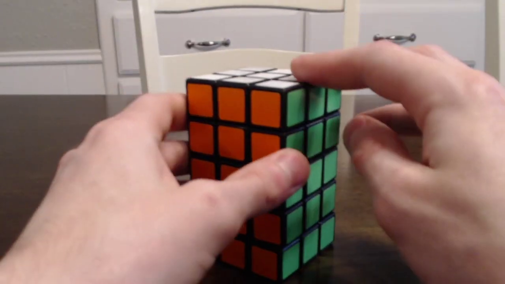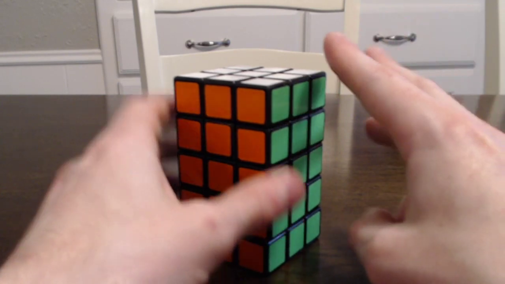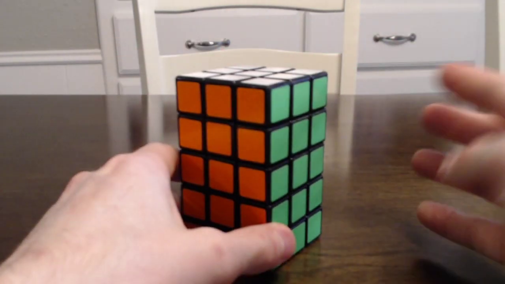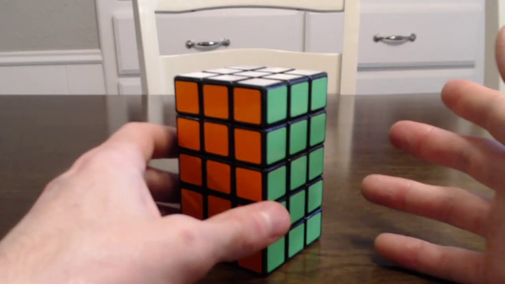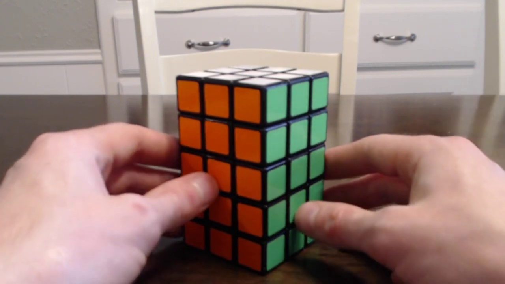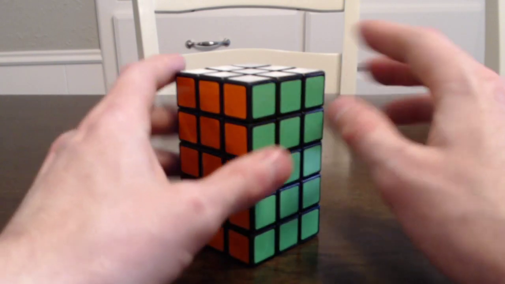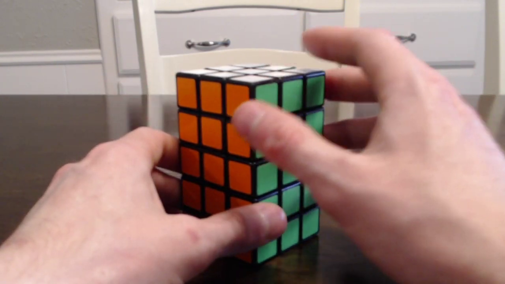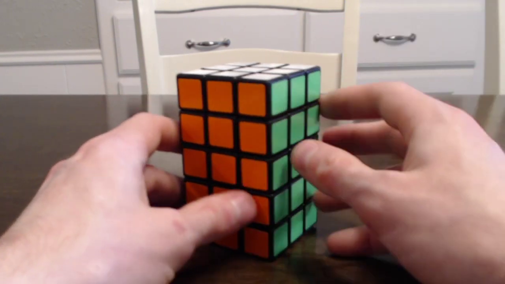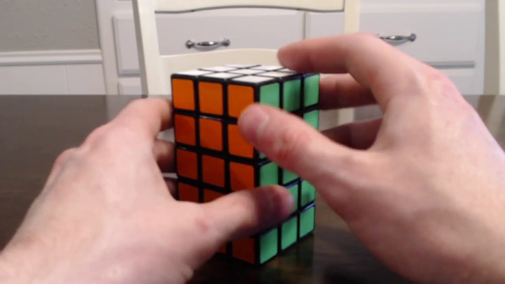So for this method, you only need 3 algorithms, plus I guess a 4th one, which is the 4x4 OLL Parity algorithm, but I'm assuming most of you guys already know what that is. But I'll put all the algorithms that I use in the description of the video, just so you can see them written out.